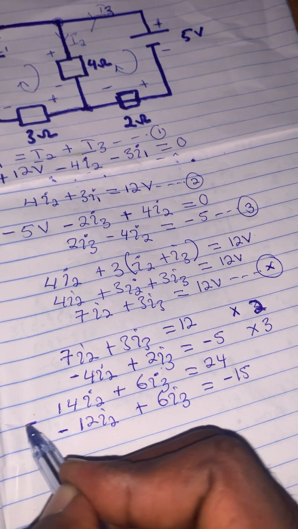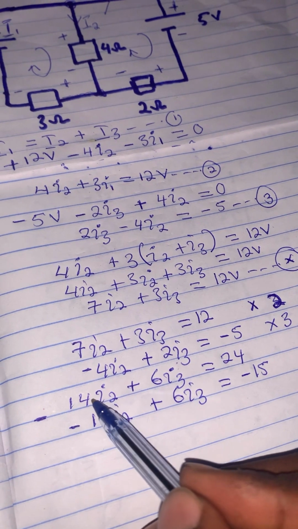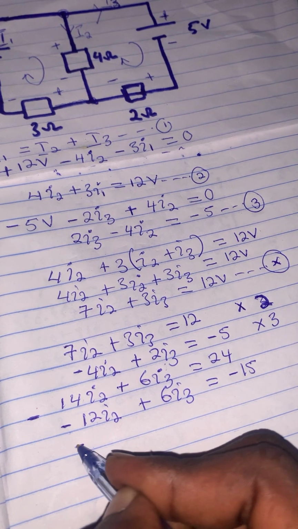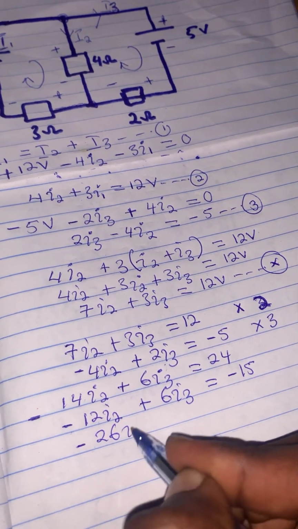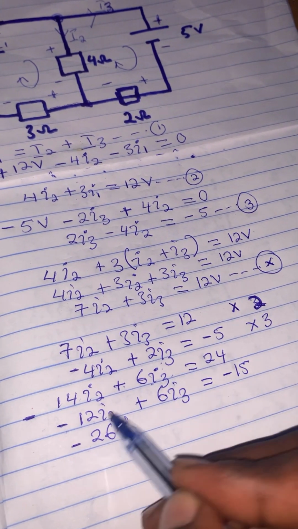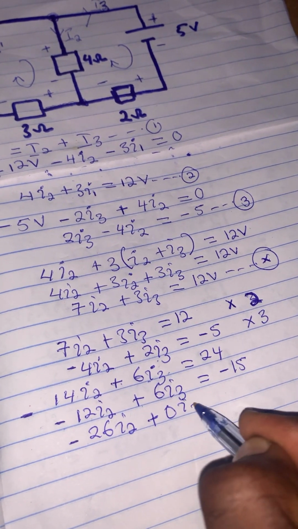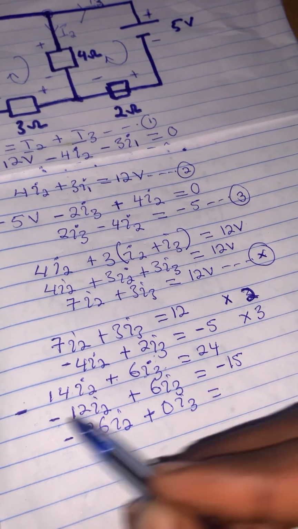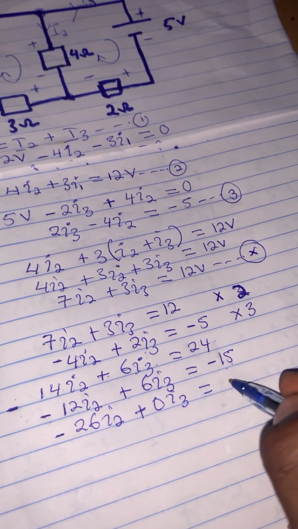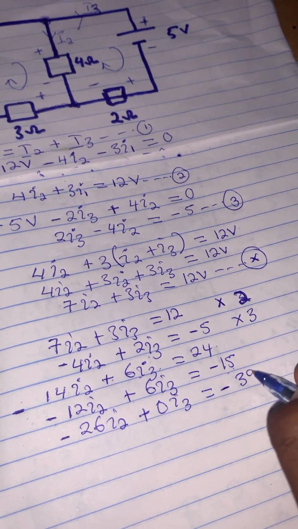Then we subtract. Now here we have 14 minus negative 12, which gives us 26I2. And 6I3 minus 6I3 will give us 0I3, which equals 24 minus negative 15. This would give us 39.